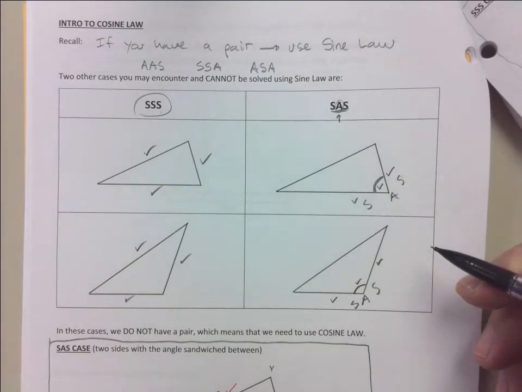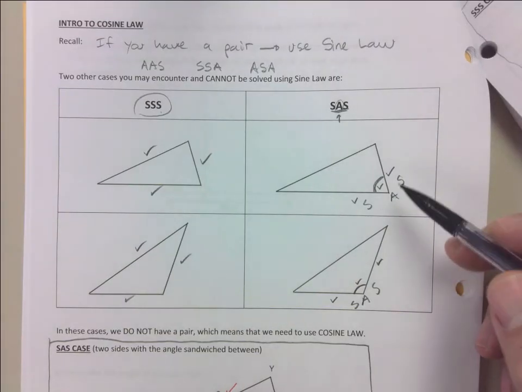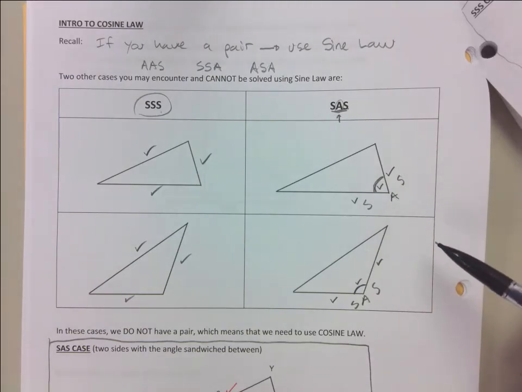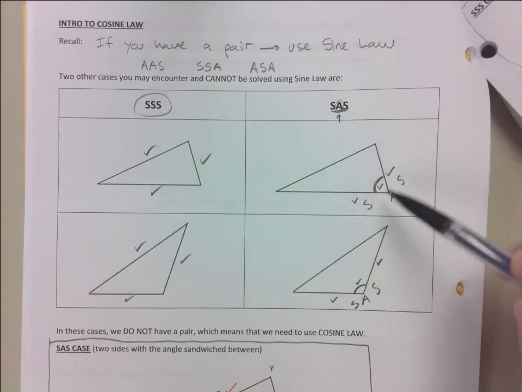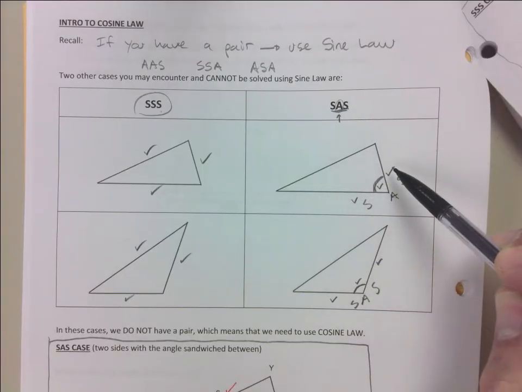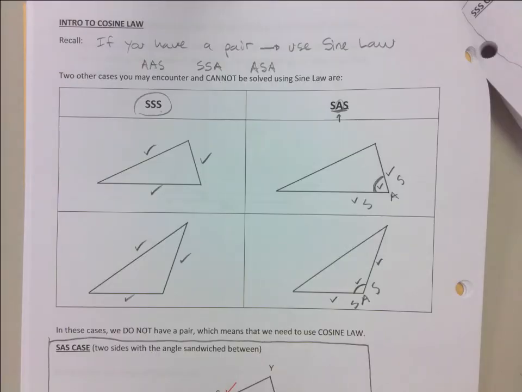Another way that I tell my students it's not going to be cosine law is if you see a pair. If you're somehow able to get an angle and the side across from it, you know it's going to be sine law. And 99.9% of the time, I'd say all the time, you're going to have to choose which one to start with. Once you find one more item, be it a side or an angle, you can switch over to the other law. You can do whatever you want afterwards.